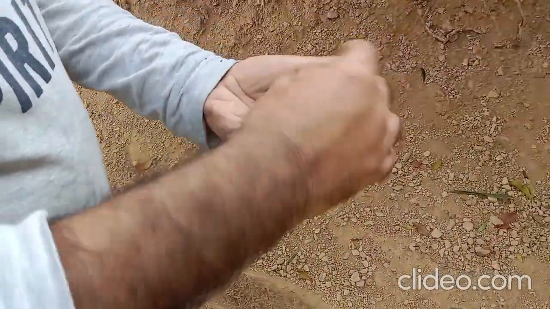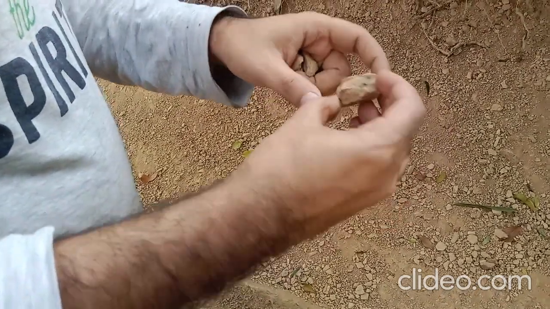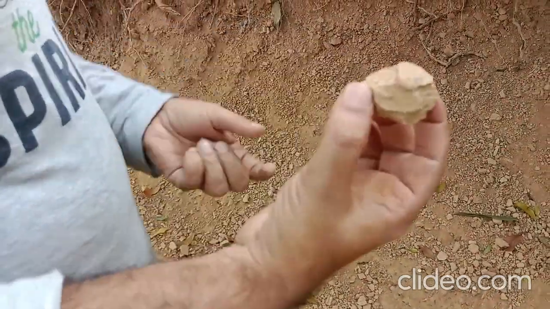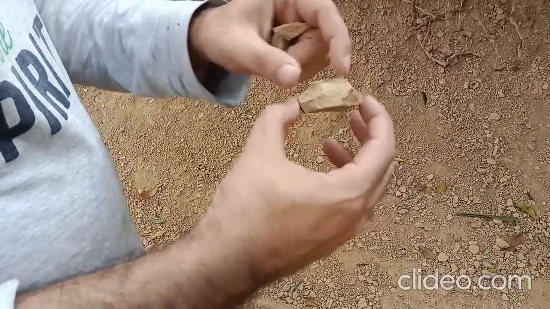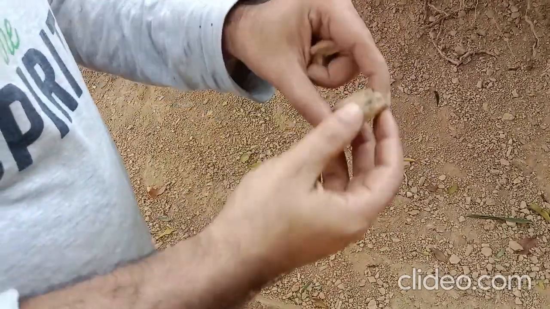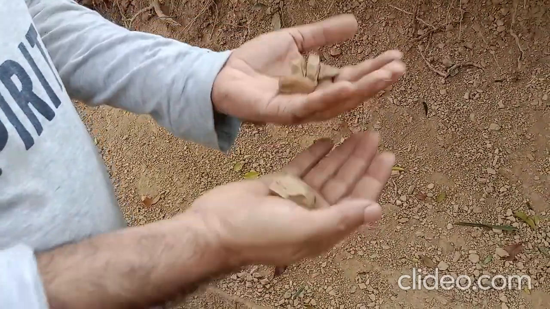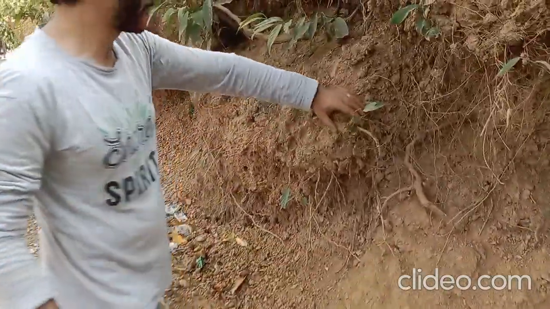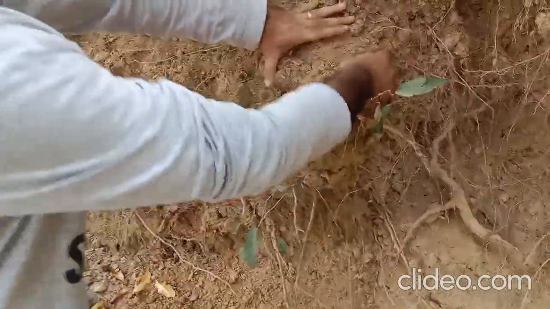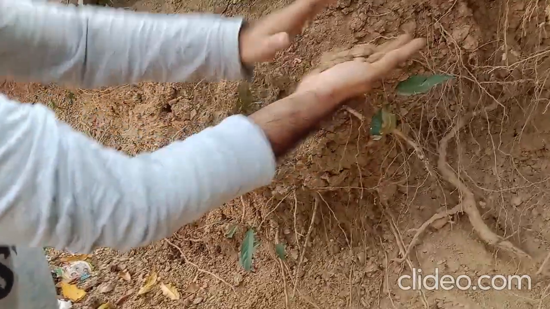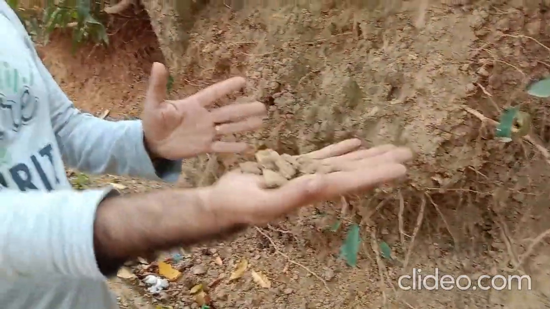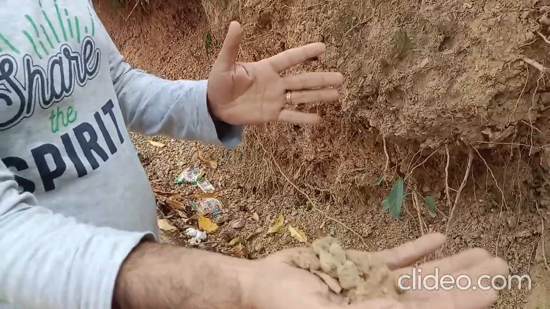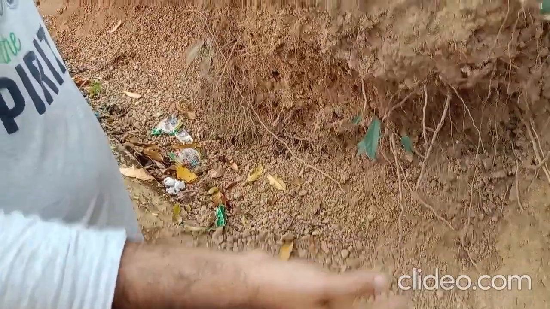Okay, and basically this is a type of broken rocks, not inside the layer of soil, but this is rock, in the lower part of the horizons, and here we see also different types of soil structures that formed in the mountain sides. Okay, and this is the root.